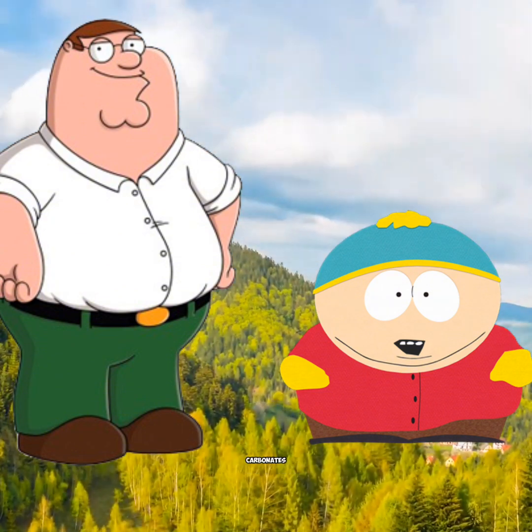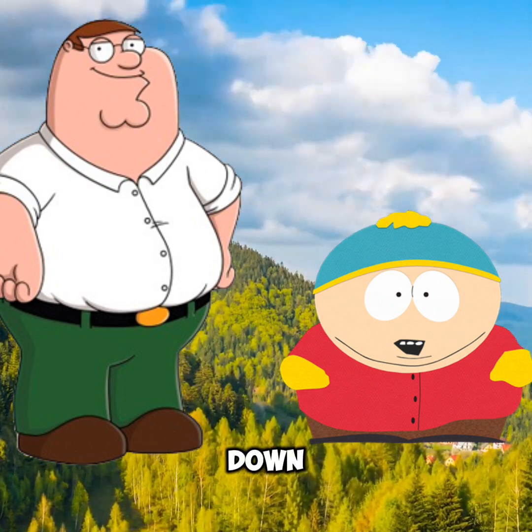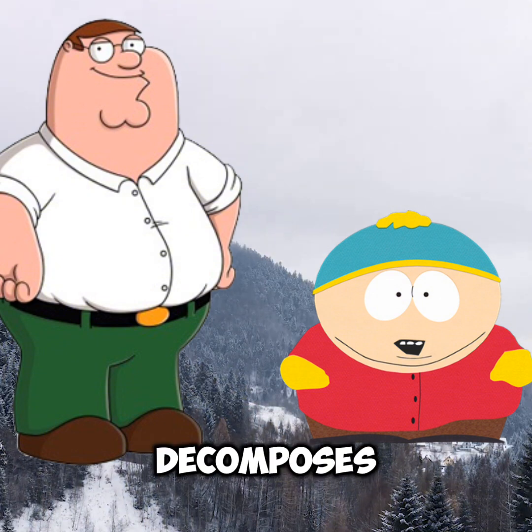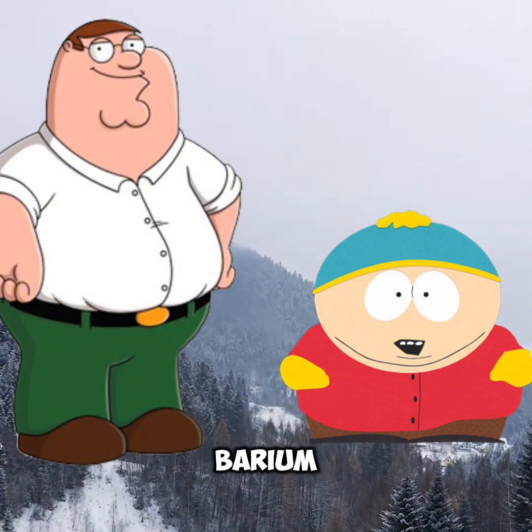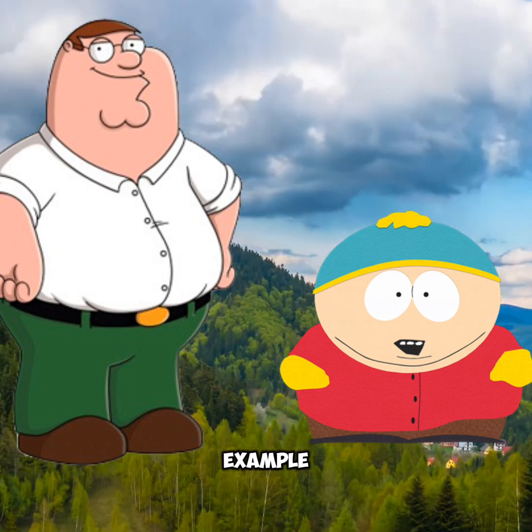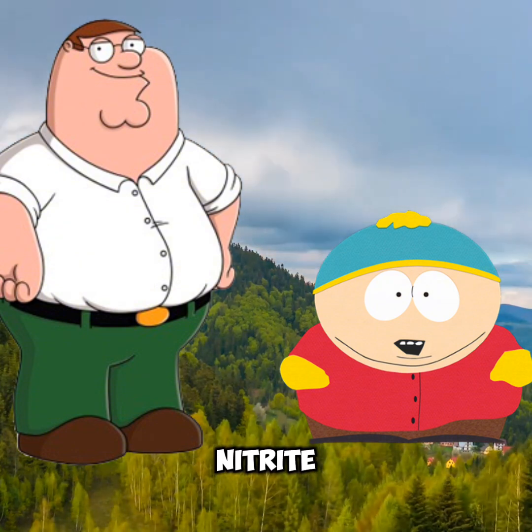Next, we look at metal carbonates. These compounds break down into carbon dioxide and a metal oxide. A good example is barium carbonate, which decomposes into carbon dioxide and barium oxide. Then we have metal nitrates. When these decompose, they turn into a metal nitrite and oxygen. Sodium nitrate is a classic example, breaking down into sodium nitrite and oxygen.